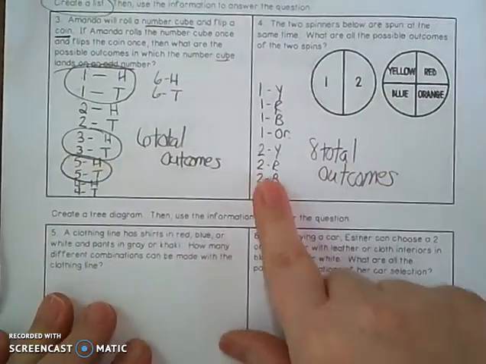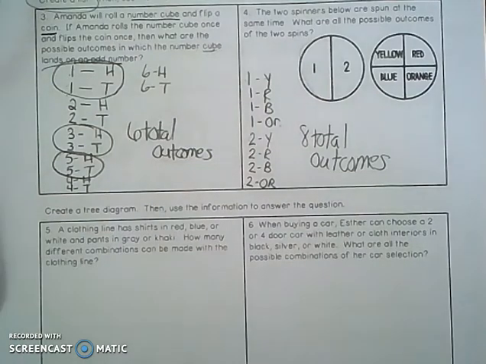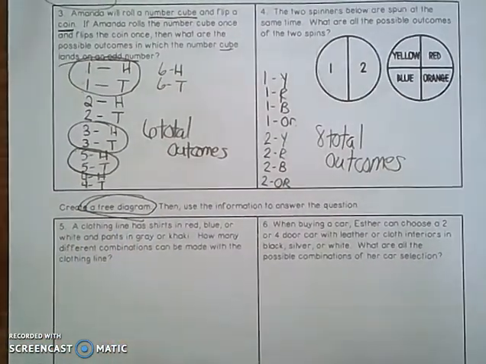So if you are unable to get this part, make sure you're asking for help. Don't just be copying words down. Make sure you understand how we're getting that. Okay? For 5, I want you to do the same thing. Hit pause, read the problem, and create a tree diagram. A tree diagram. That's what we did on the previous page.